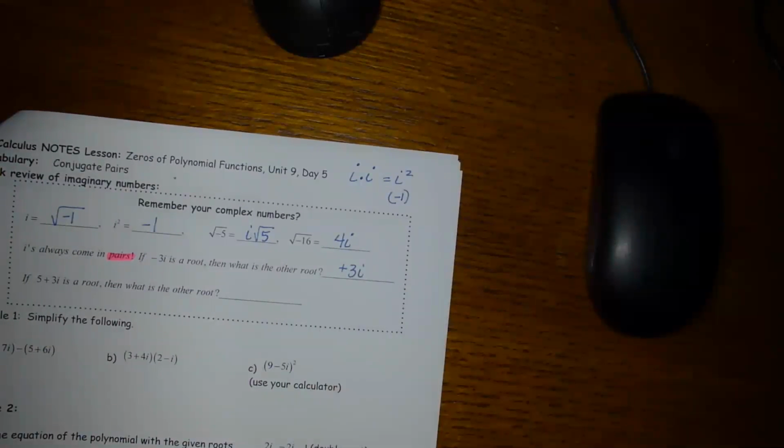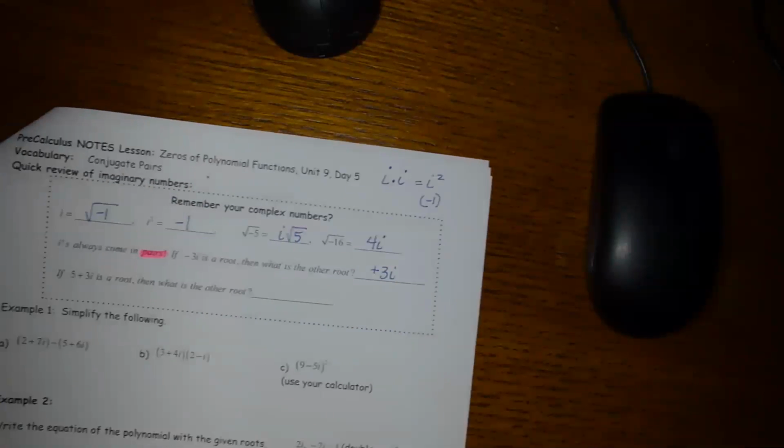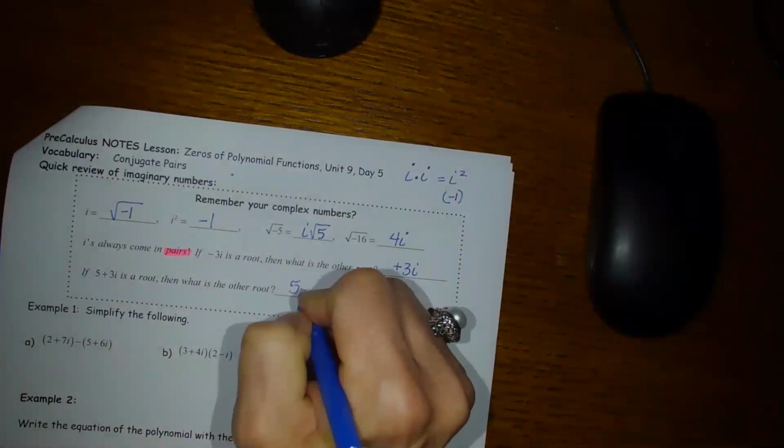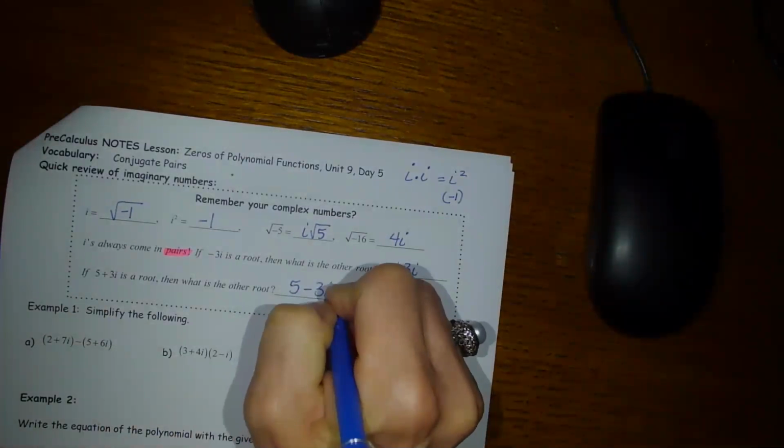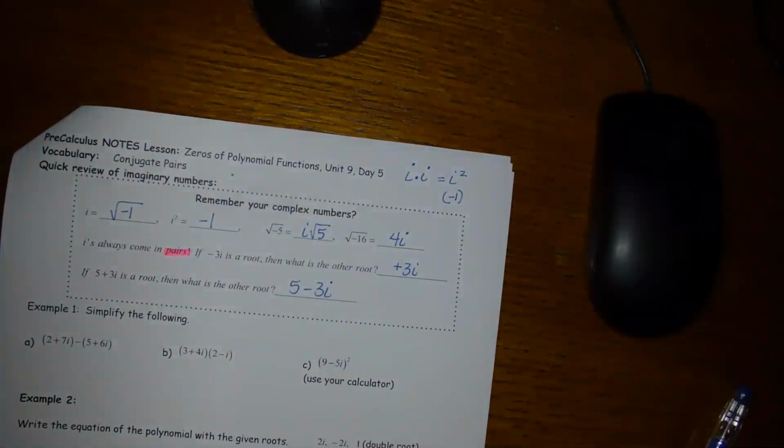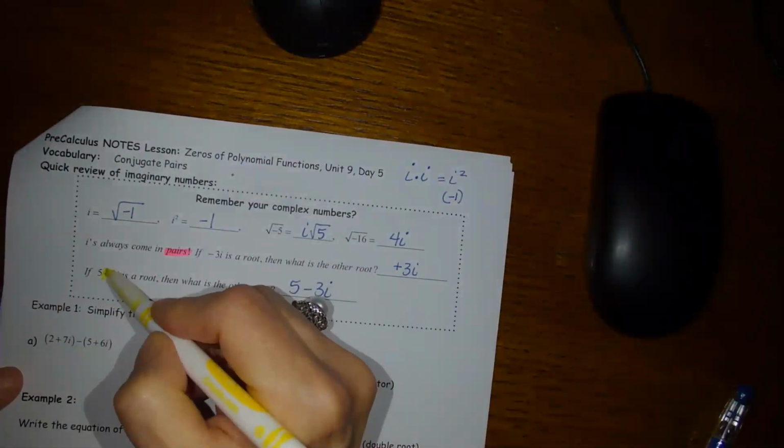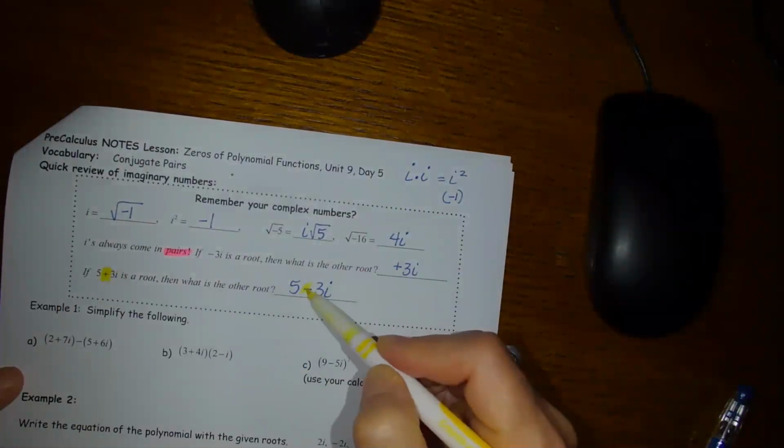And think about that. When you have the quadratic formula, it's negative b plus or minus the square root, correct? So anytime we have an imaginary root, we have two of them. If 5 plus 3i is a root, then 5 minus 3i is a root. I want you to notice that this is the only part that changes. It switches up.